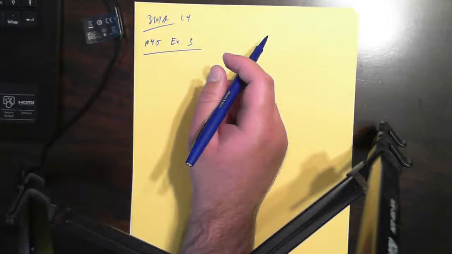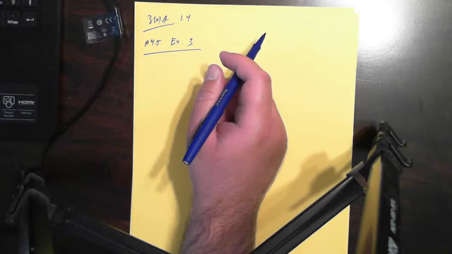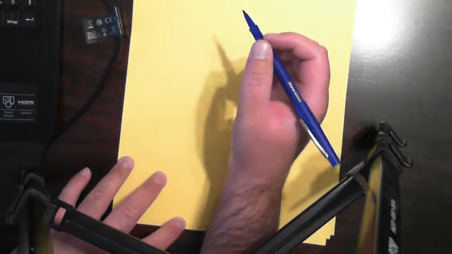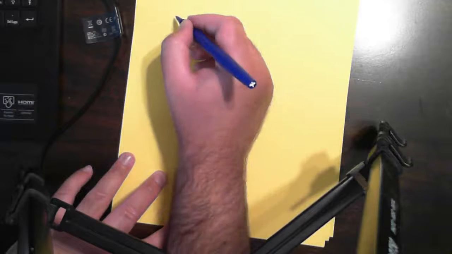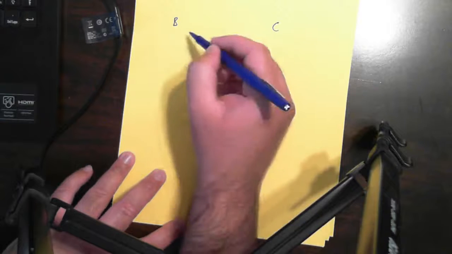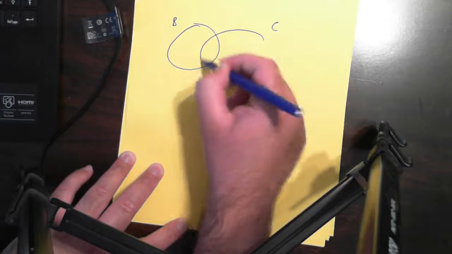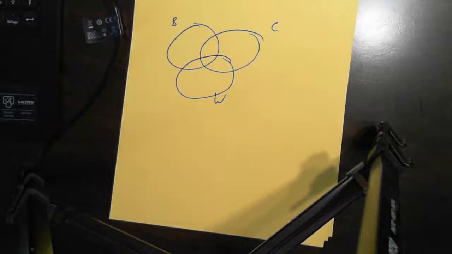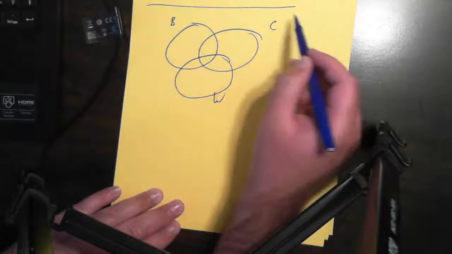So I've got 3 sets to consider here. I've got public transit, cycling, and walking. So bus, cycling, and walking basically. 3 sets. Let's draw them. Okay, so it looks something like that. The universal set would be the 750 students that are surveyed in this school.